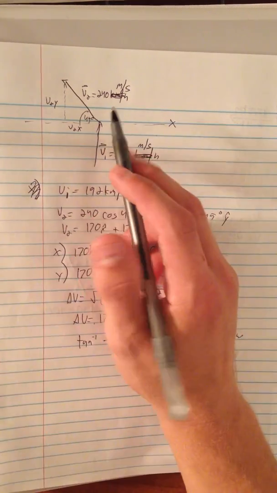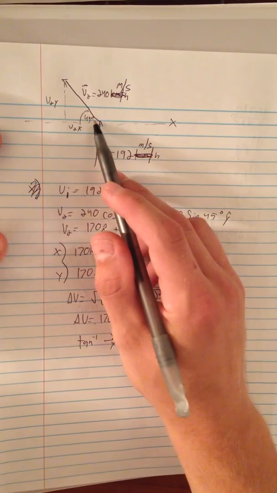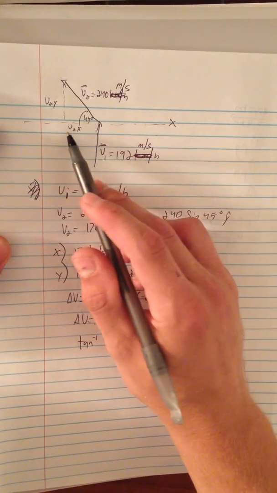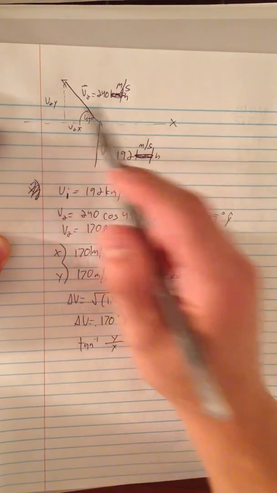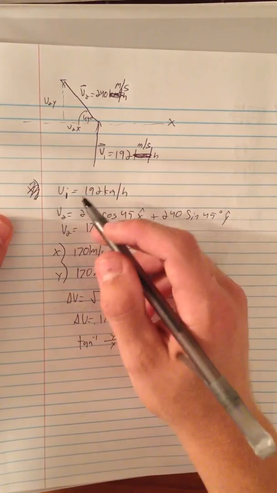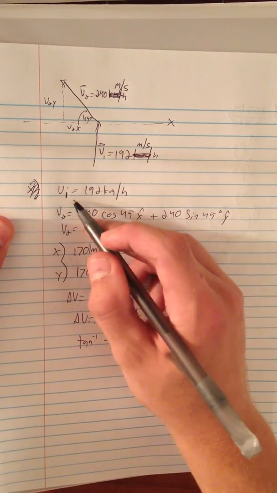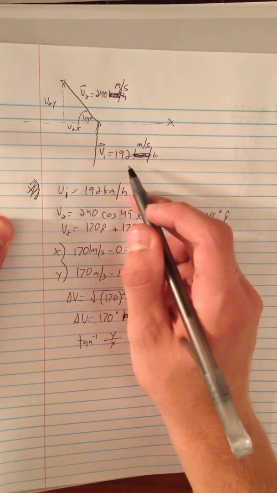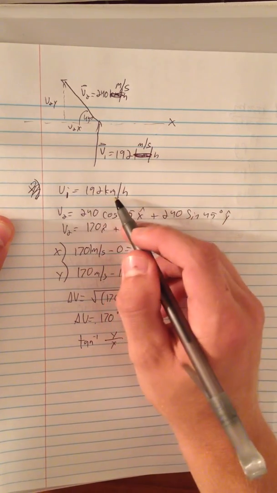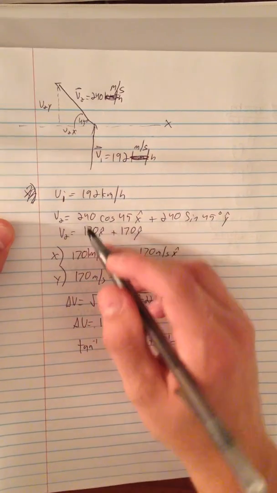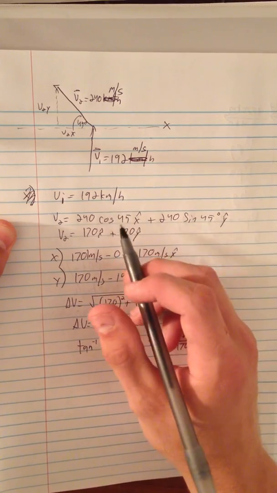So let's go ahead, and we know that because this is at an angle, it's going to have an x component and a y component. So let's go ahead and just find our V1. We know our V1 is 192 meters per second. So we write that down. Now V2, we know that the x component is going to be the cosine.